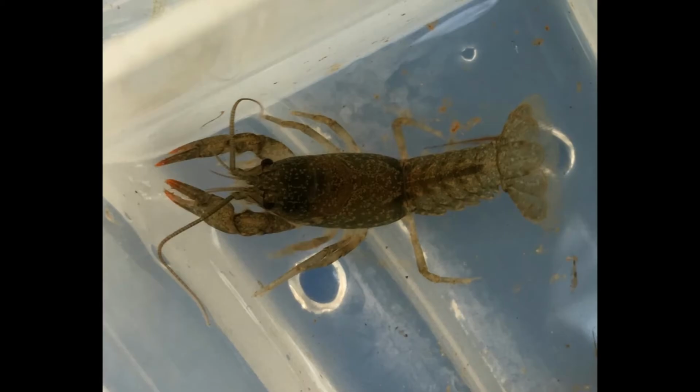Here's our first macroinvertebrate. Take a moment to make some observations. You may want to pause the video. What do you notice? Does this animal remind you of anything you've seen before? If it reminds you of a lobster, that's because they have the same niche. They are scavengers that eat dead animals in addition to hunting live prey.